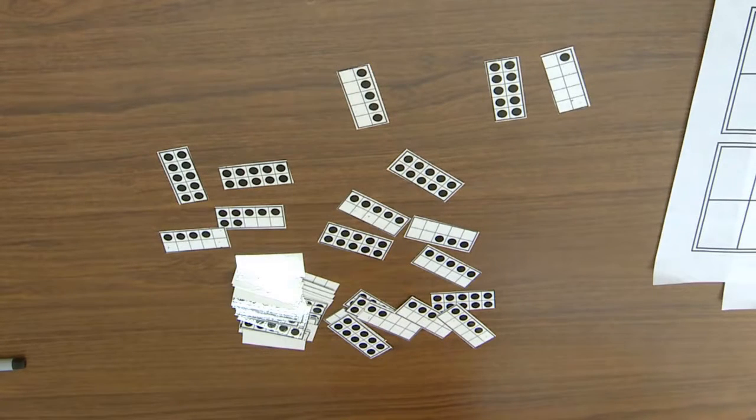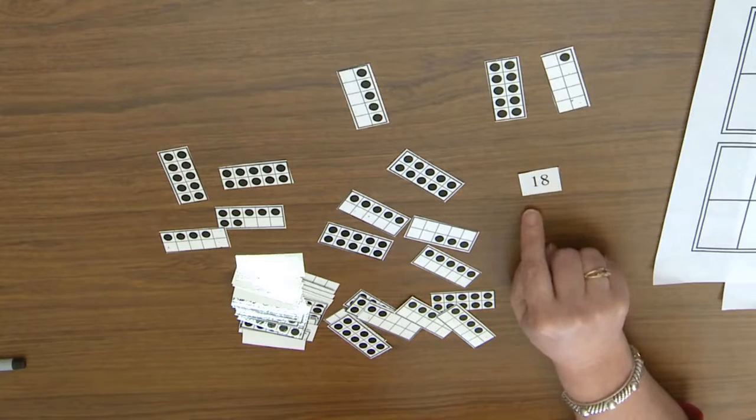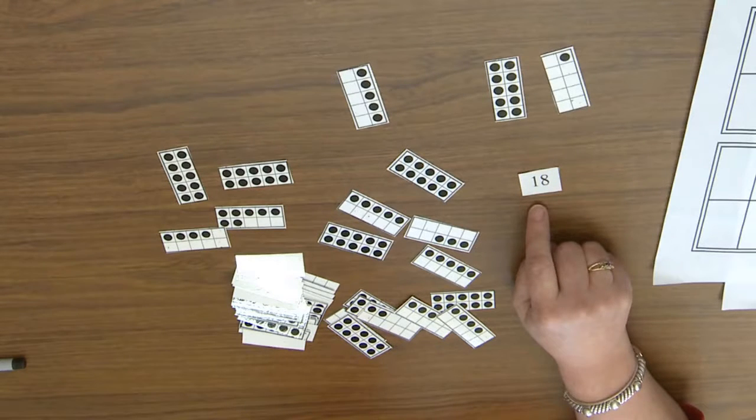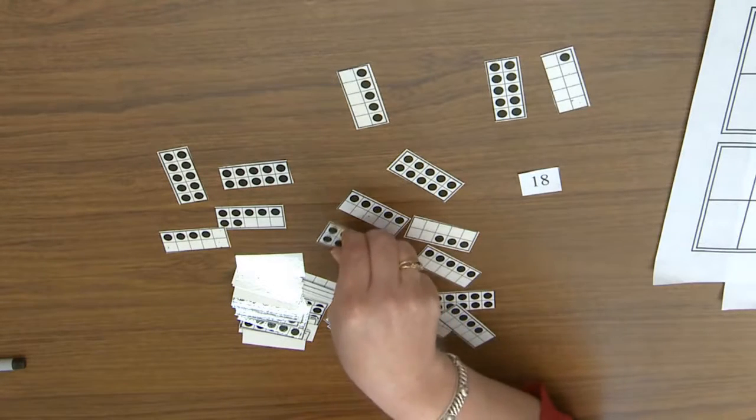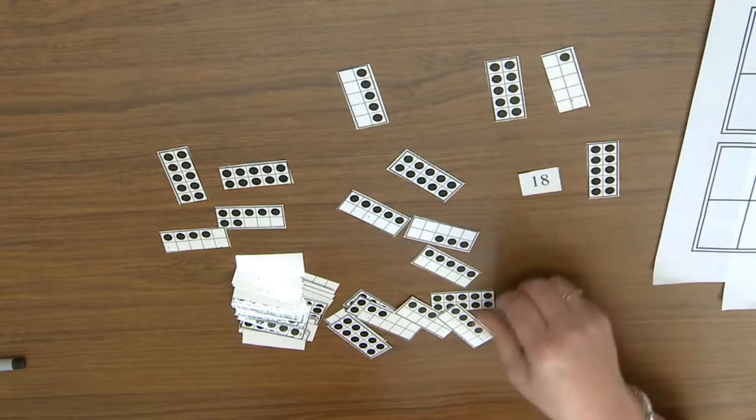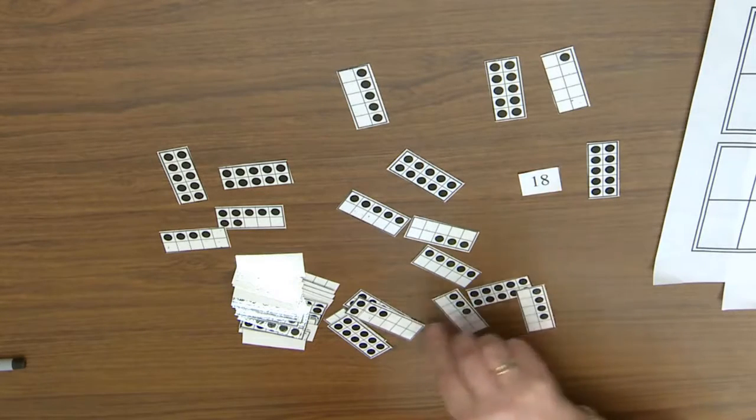You can do the same thing with these that you had in your previous activity, the very first one that's in your book. You can give them numbers, such as 18, and then they're going to have to find an 18. Let's see how fast we can find an 8.